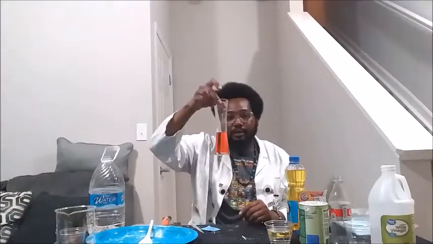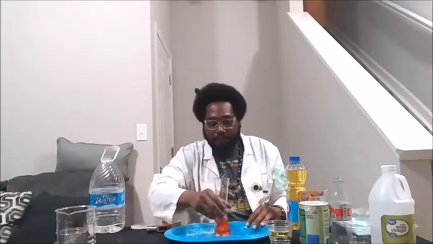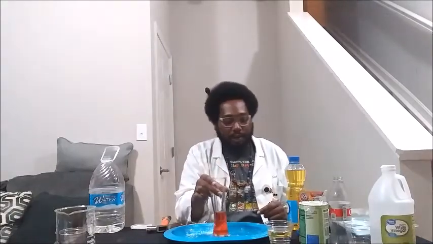1/4 of our container. Water. Put this over here, see if I can see a little bit better. There you go. Water. So this is now red water or pink water.